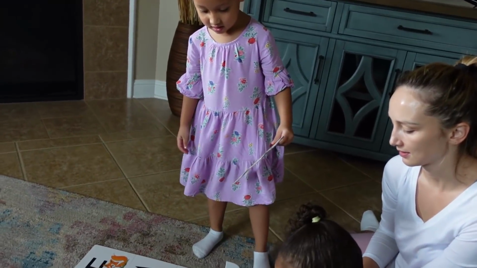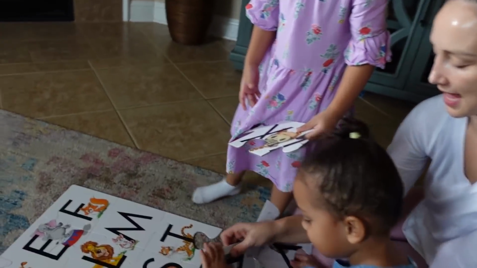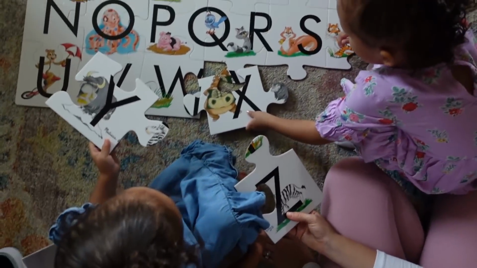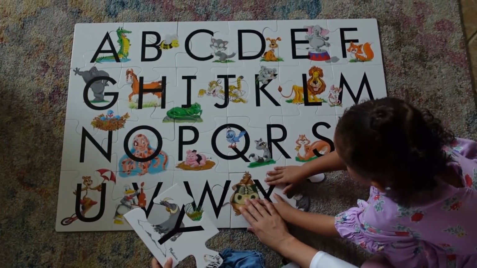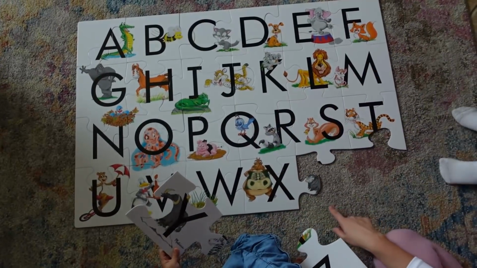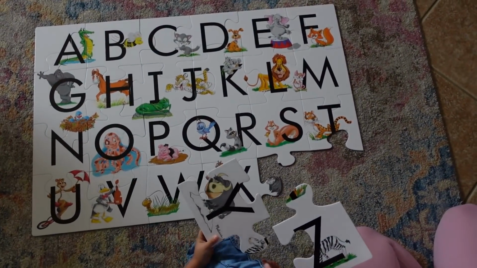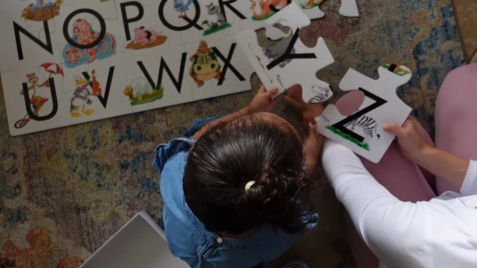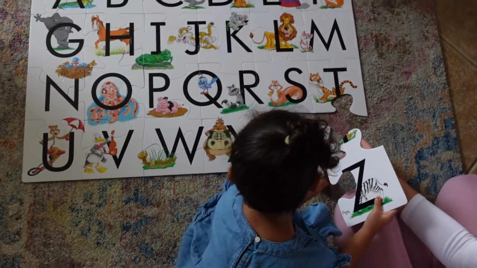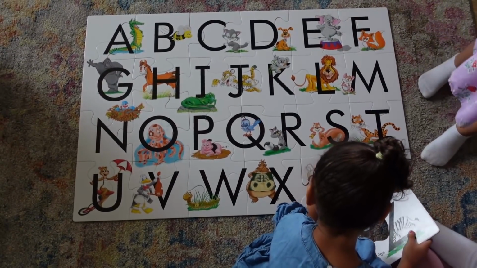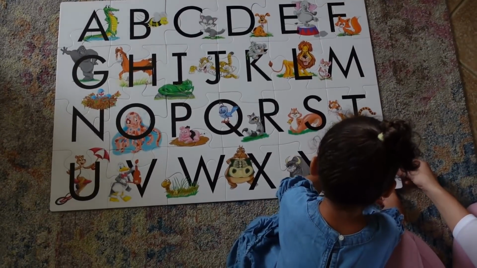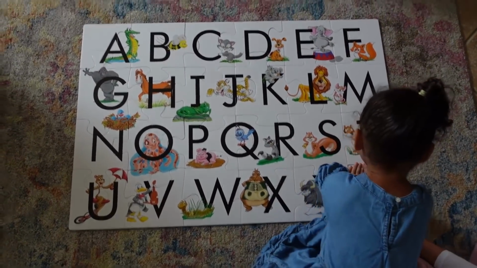Look at this, Mommy. What letter is that? X is for X-ray. Great job. Yes. What comes after X? Y. Do you have Y? Okay, I think it comes right there. Perfect. Rhinoceros. Y and Z. Yay!